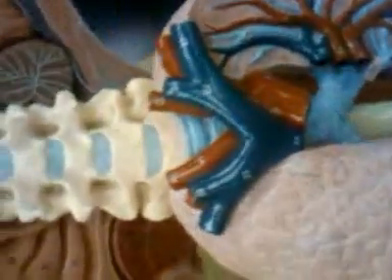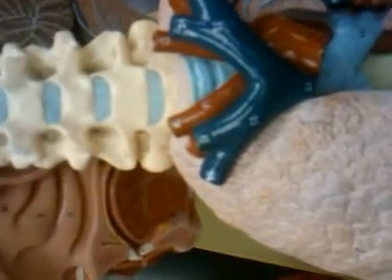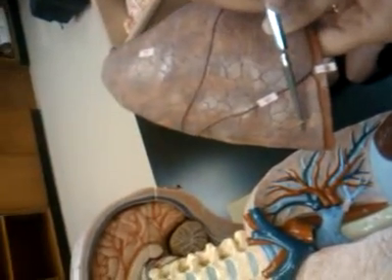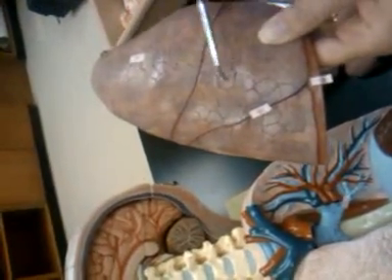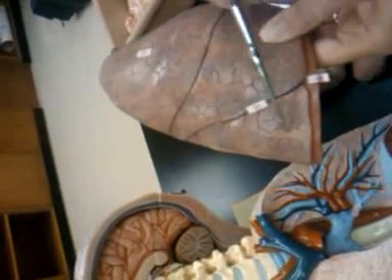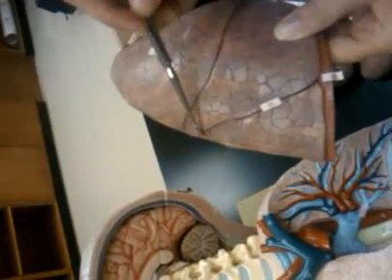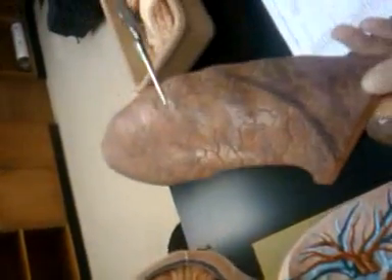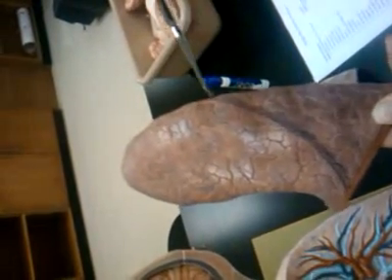Oh, so you just can't see the hilum on this one. So right lung has 3 lobes, superior, middle, inferior. Separating the superior and the middle lobe is the horizontal fissure. Separating the middle and the inferior is the oblique fissure. The left lung only has 2 lobes, a superior and an inferior, and separating them is an oblique fissure.